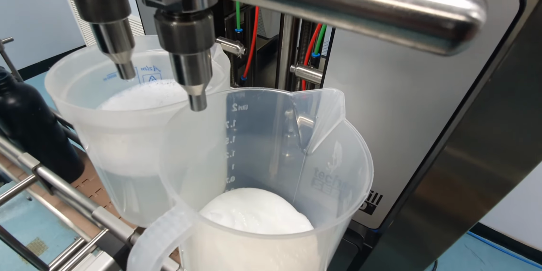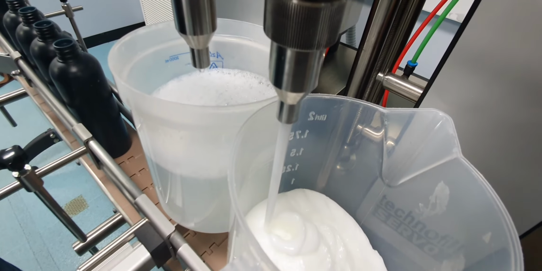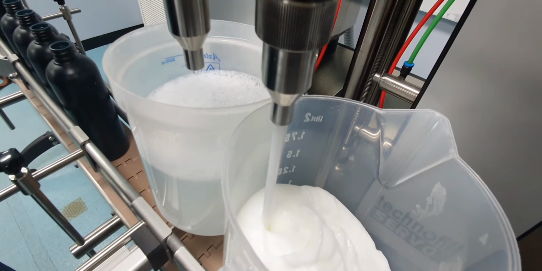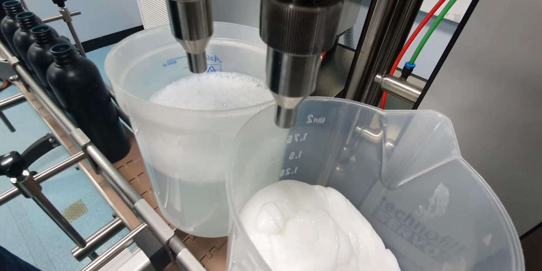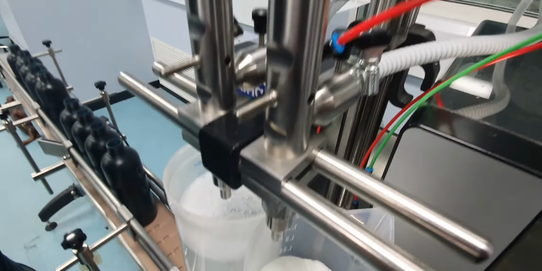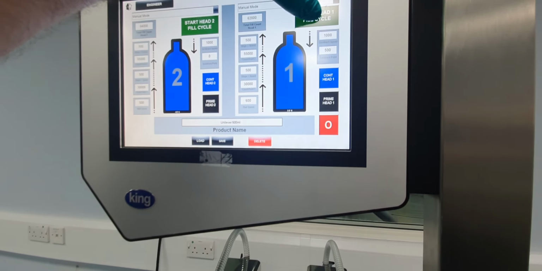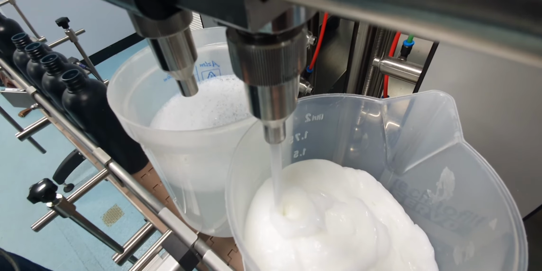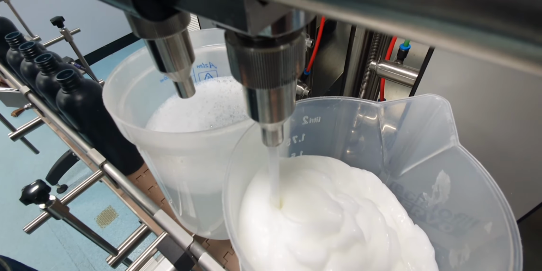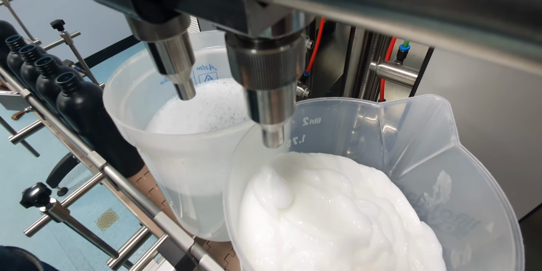So if we run that, that's with the suck back just about to start. Didn't make much effect. Maybe it gave it a little bit better performance, I don't know. So we'll do it again. It's all about a clean fill. Yeah, so it deposited a small amount there.